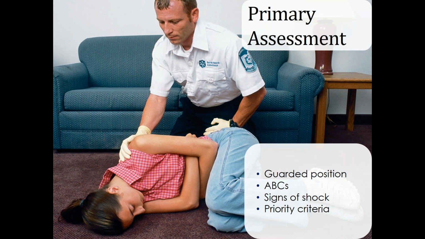And this whole piece, with the level of consciousness, general impression, airway, breathing, circulation, is going to tell me, have I found any signs and symptoms of shock? I make my priority transport decision. What am I going to say at this point? What is this patient? High priority. And what am I going to do with them? Transport them to the nearest facility. With?